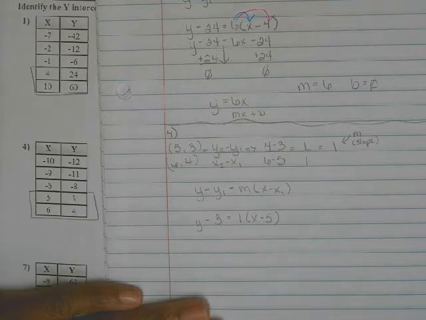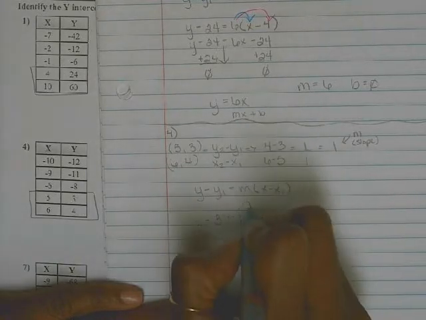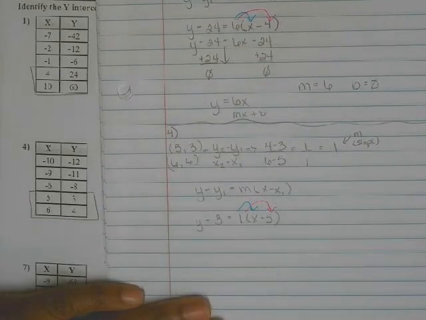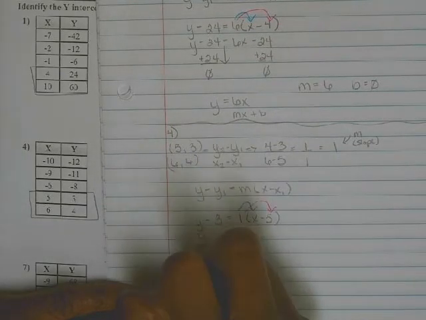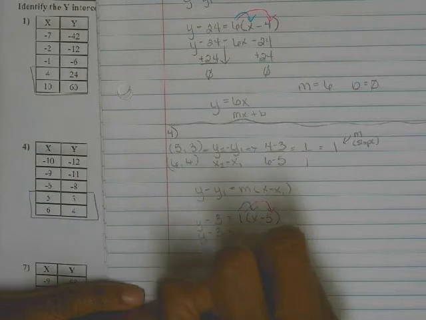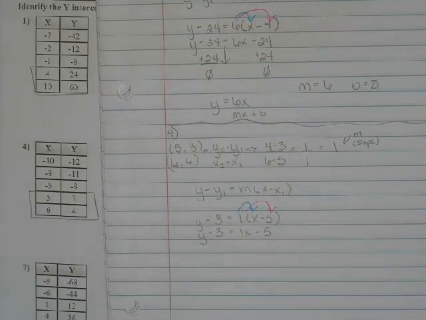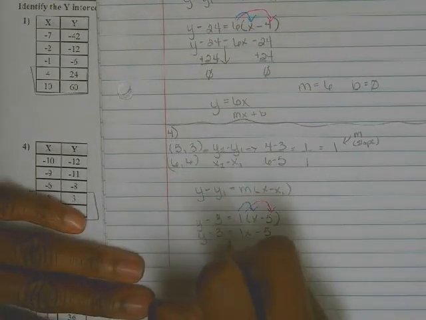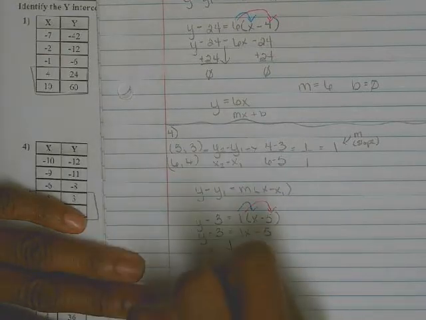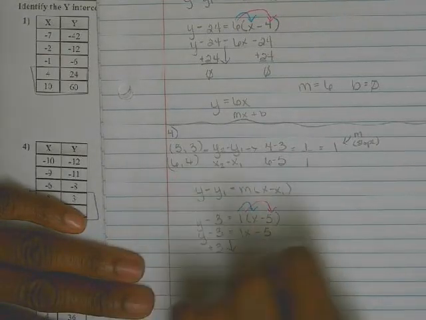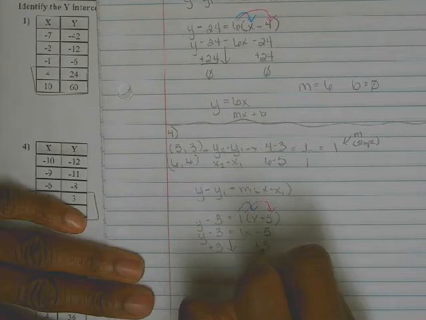So again, we're going to do our distributive property, and it's 1, so it should be pretty easy for us, but go ahead and put them on there anyway. So I have y minus 3 equals 1x minus 5. Again, we're trying to get back to our slope-intercept. So I'm going to make my two sides. I need to get rid of this positive 3, so I'm going to do the opposite. And I got to do it on both sides.